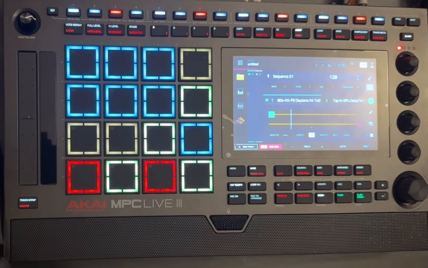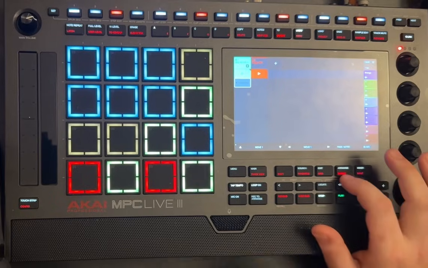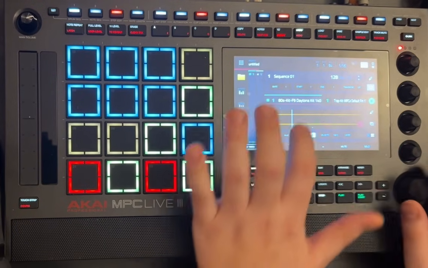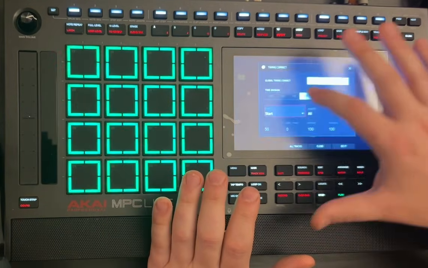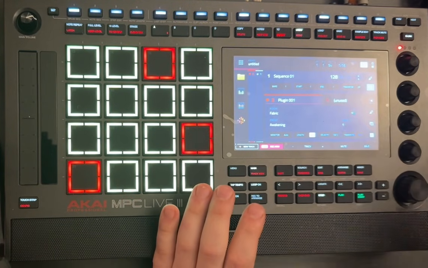Okay, so let's stop it. That's cool. I built out drums really quickly right there. So let's go here. Let's go ahead and add a little groove into it. Click on the time control. That's how you add the groove.